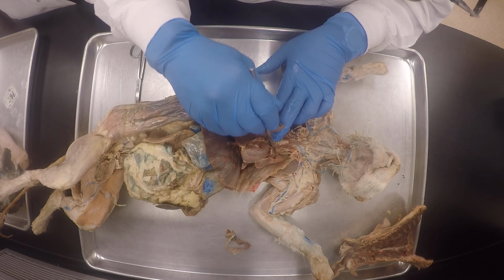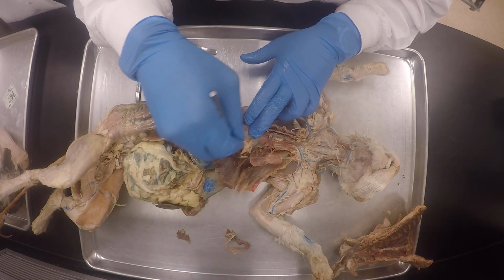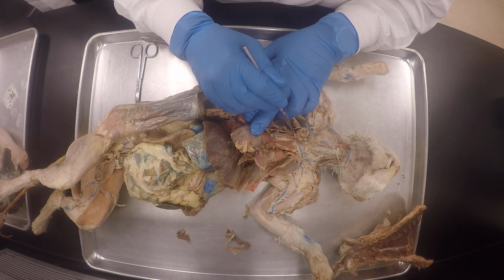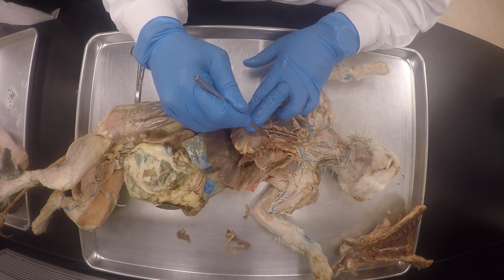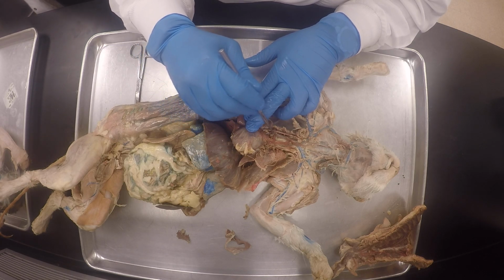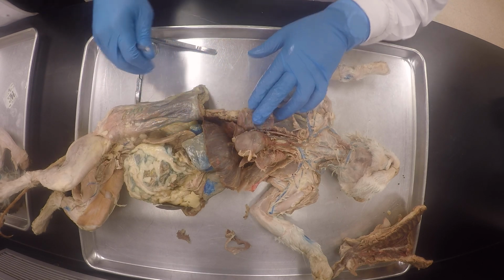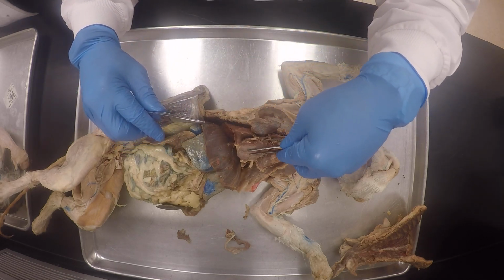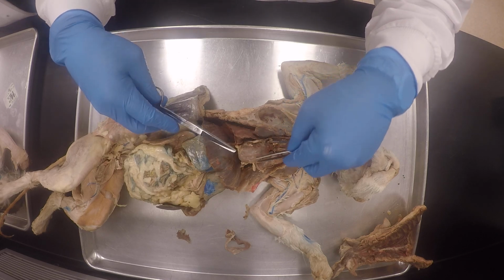And this is the aortic arch, which is kind of hidden here. So this is the aortic arch, the aorta, pretty much. This is the aorta, though. You know what I should have done? I should have removed the pericardium. I didn't get a chance to do that.